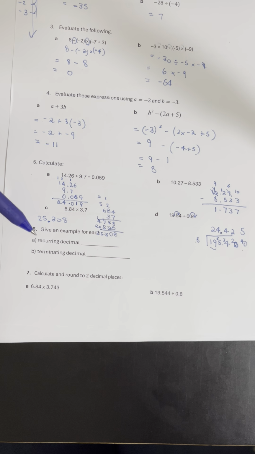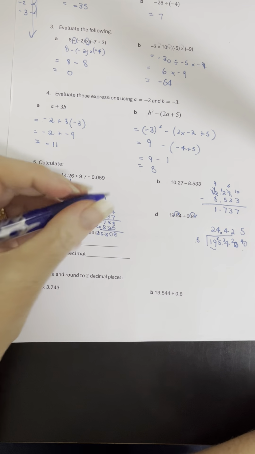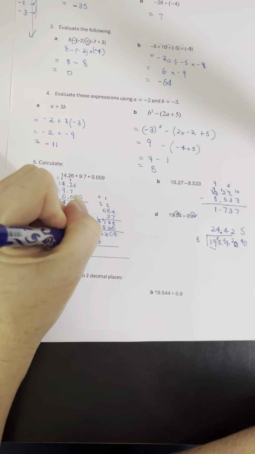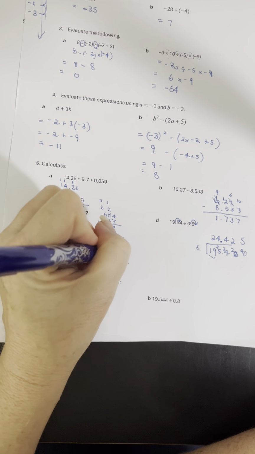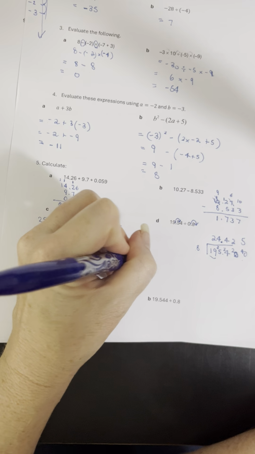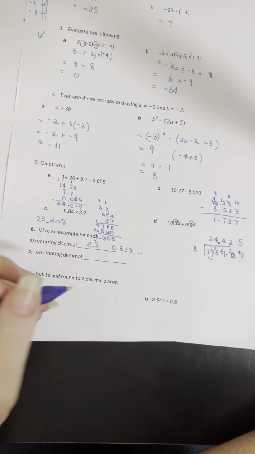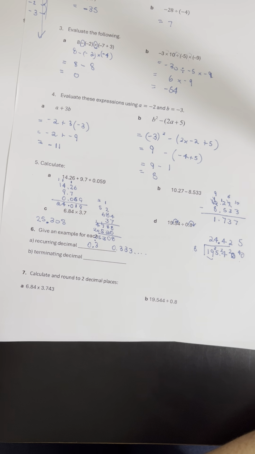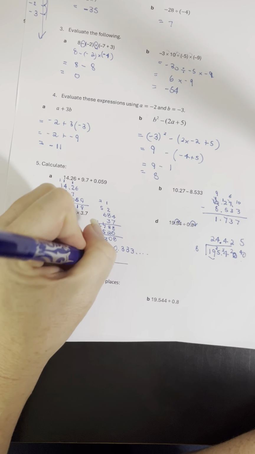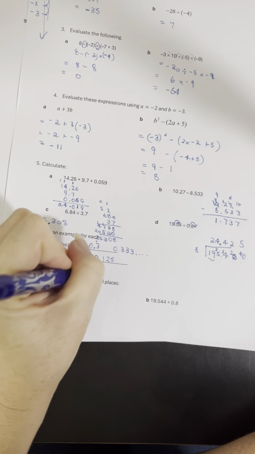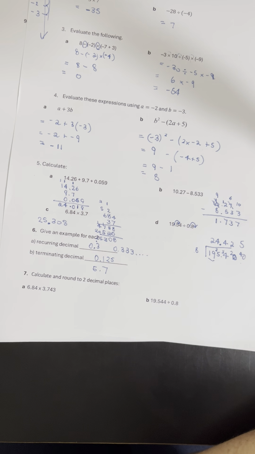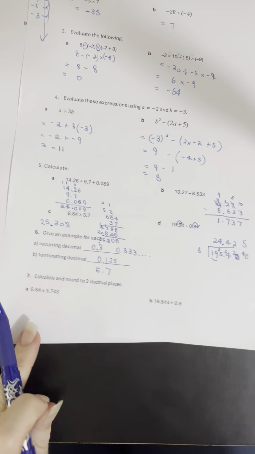And then I've got here as number 6, give an example of each of these. A recurring decimal might be something like 0.3, and I can put the dot there, or I could do 0.333 and little dots to show that it keeps going. A terminating decimal means that it stops, so I could have something like 0.125, I could have 5.7, anything where it stops rather than the recurring.